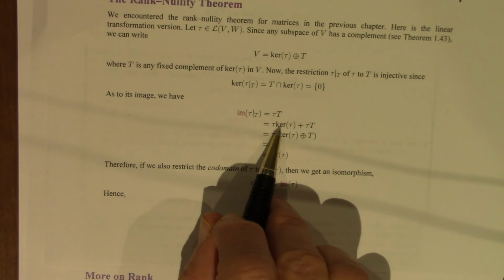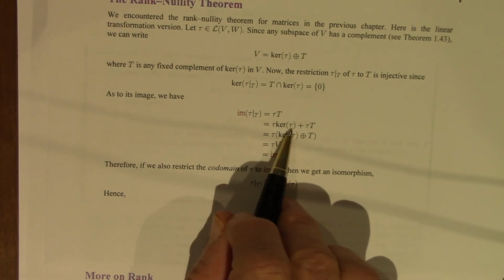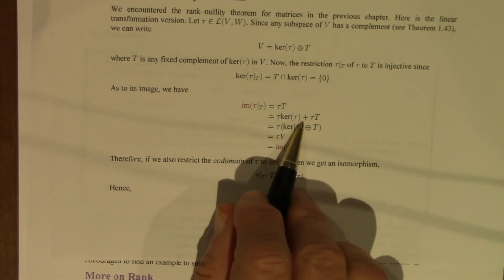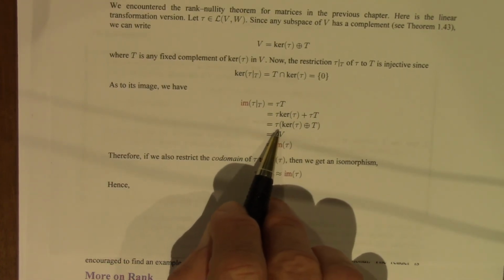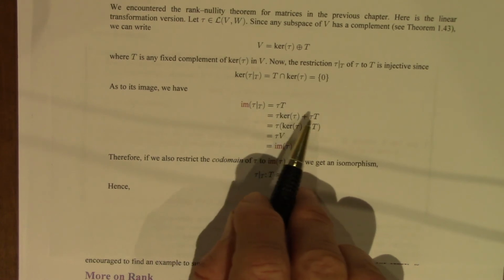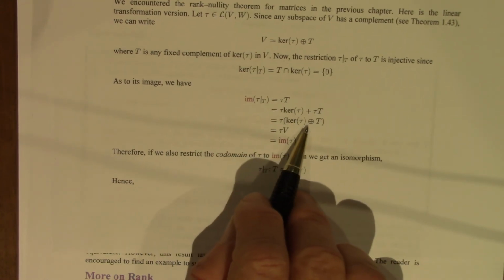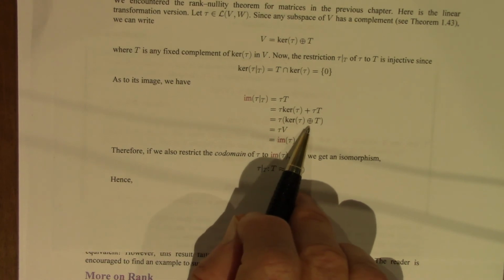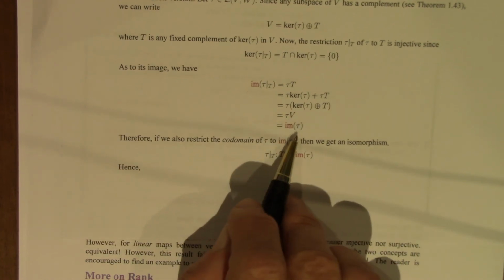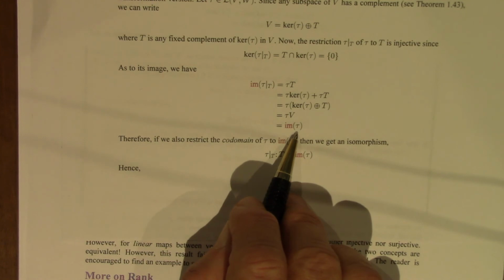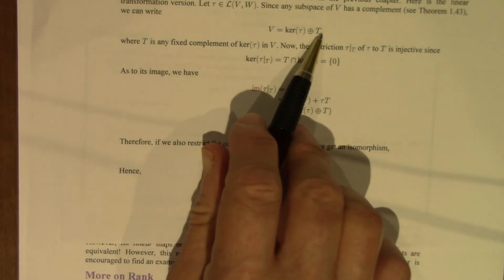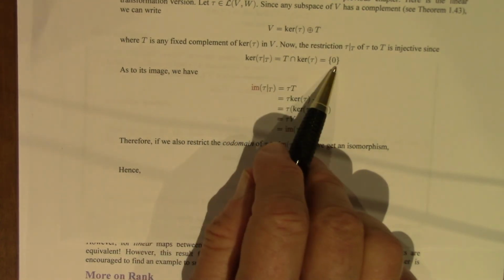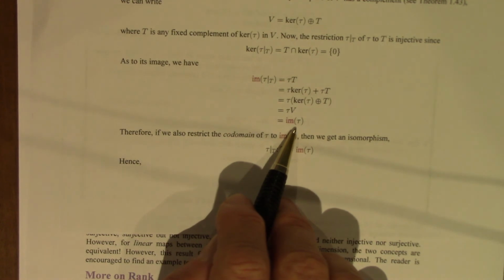So all I've done is place the trivial subspace here, but written it this way, because then tau of the kernel plus tau of T is tau of the sum, which is direct, and that's tau of V, which is the image of the full map tau. So the restriction to T is injective, has trivial kernel, but has the same image as the unrestricted map.